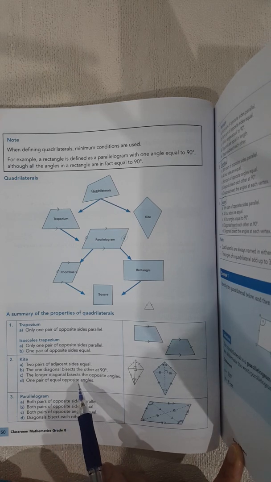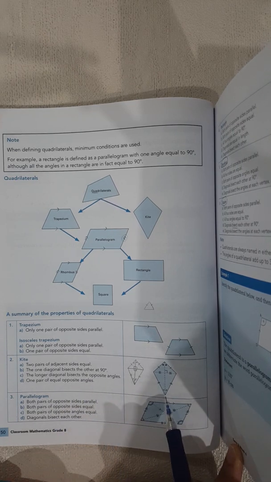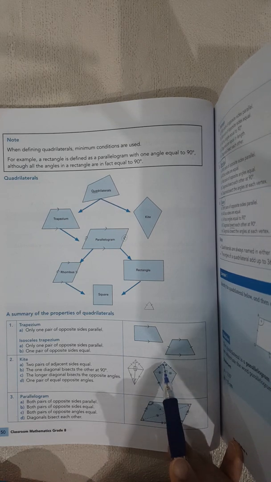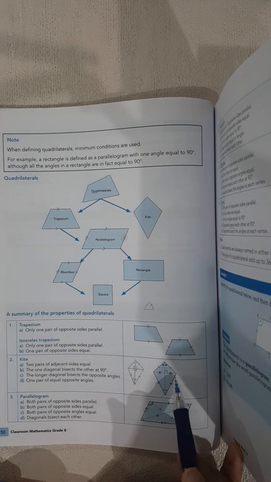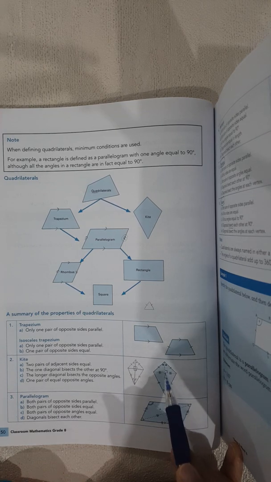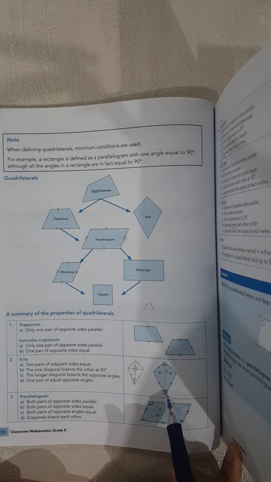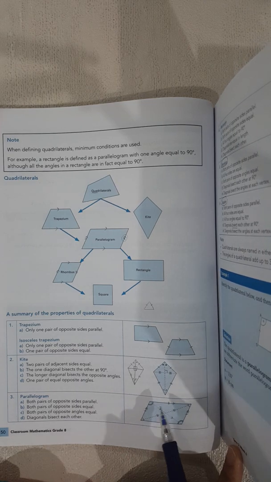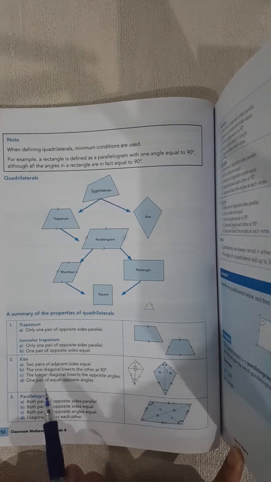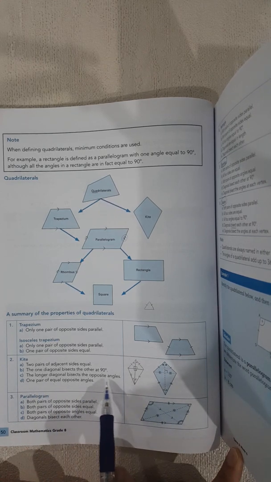The longer diagonal bisects the opposite angles. So what it means is, you can see this diagonal is longer than that one. It cuts those angles in half. So that's why they've got two dots to show you that this angle is equal to that angle, and this one is cutting that one in half, so this x is equal to that x. So that's another property you need to know, that they are cutting each other.